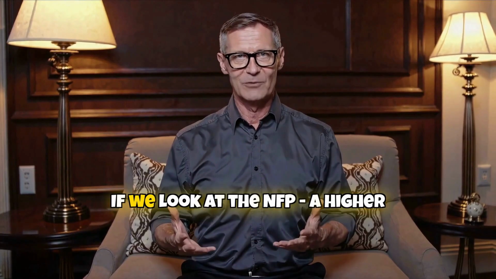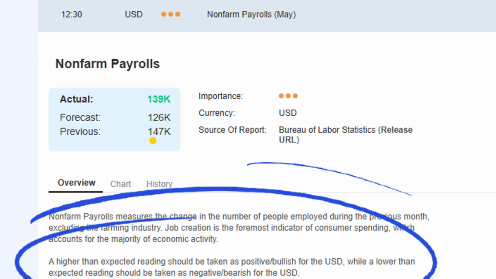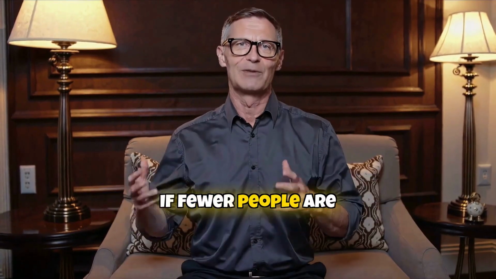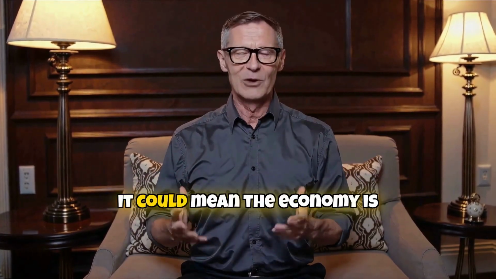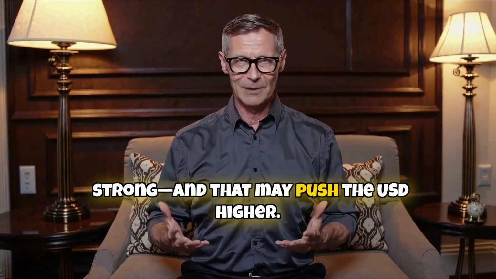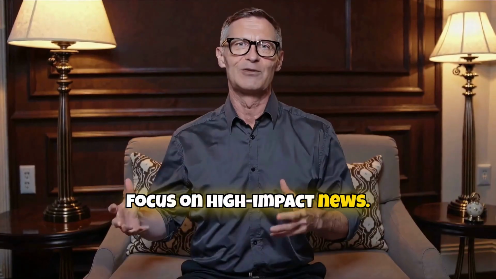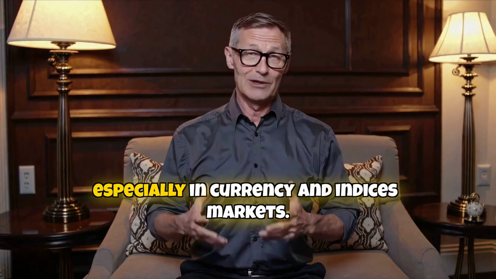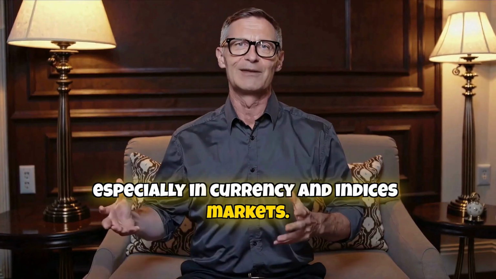For example, if we look at the NFP, a higher than expected reading should be taken as positive for the USD, while a lower than expected reading should be taken as negative for the USD. Let's say the US is about to release unemployment data. If fewer people are unemployed than expected, it could mean the economy is strong, and that may push the USD higher. Tip: focus on high-impact news. These are the events marked with 3 dots or stars in most calendars. They often cause large price moves, especially in currency and indices markets.